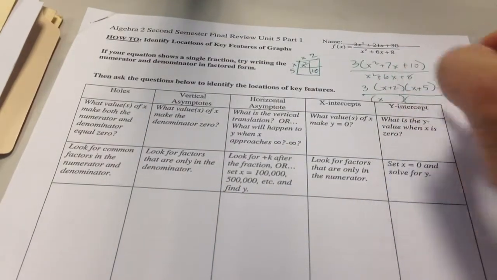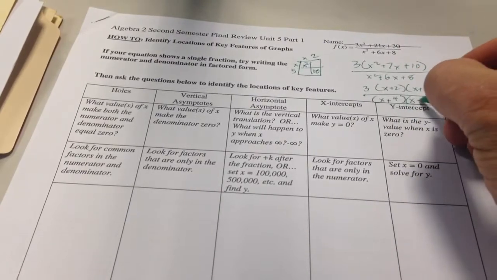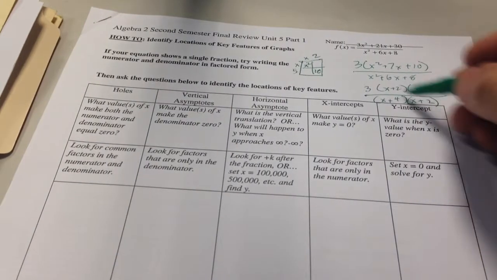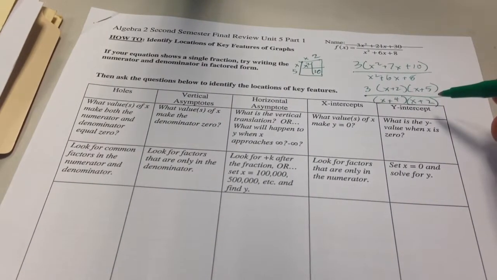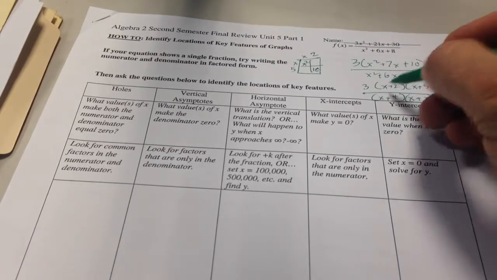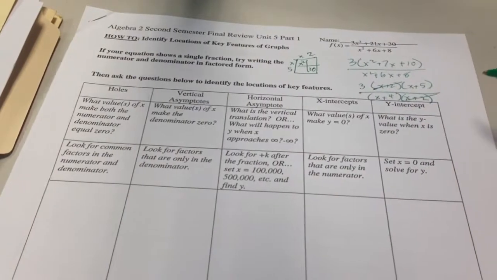What was it? 4 and 2. Okay. And in this case, I'm probably expecting to get something to cancel. If I don't get something that cancels, I'm going to go back and look at my work, because most times when you get a problem like this, something's going to cancel. So those will cancel, and this is my simplified form.